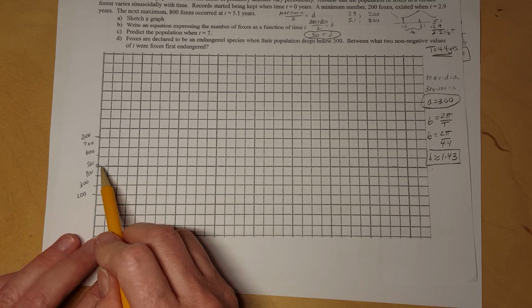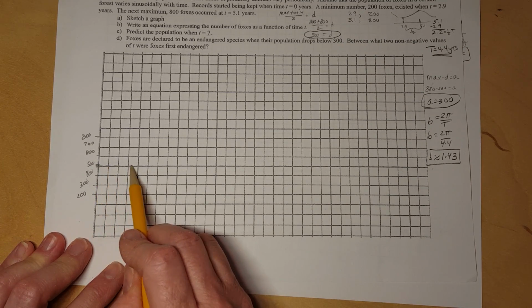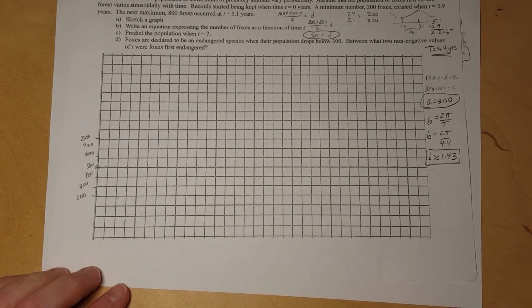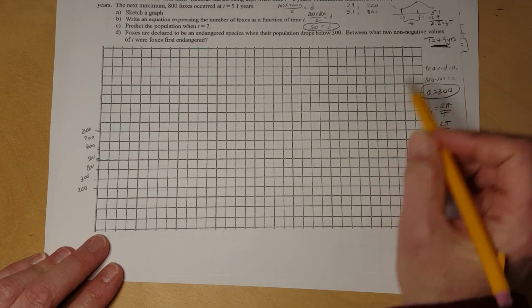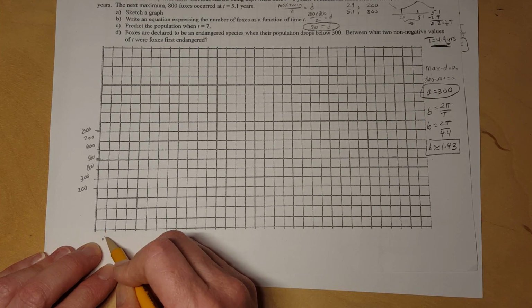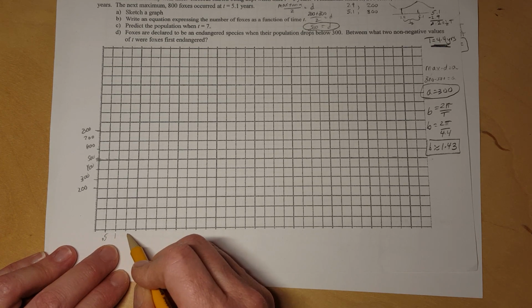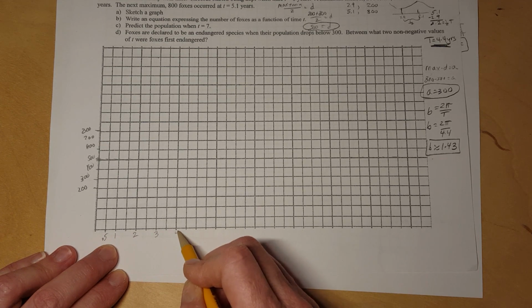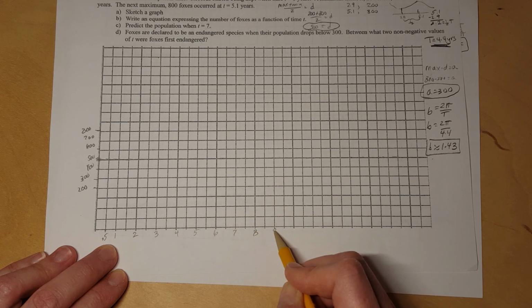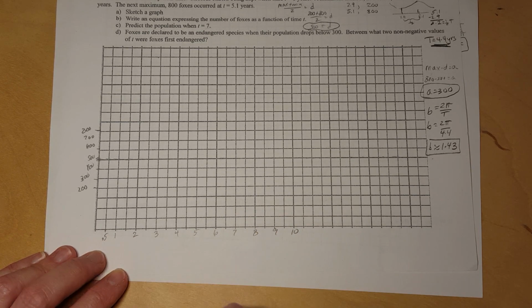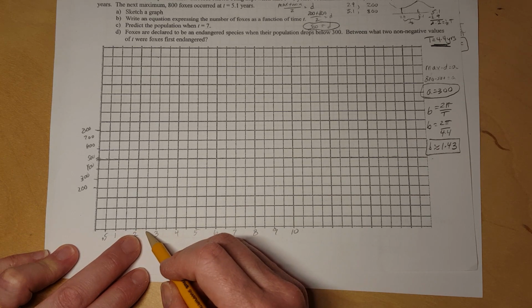And so we can start to sketch in our graph now. We have 500 as our center line. And we know that we have to have a period of 4.4 years. So in this case, I'm just going to go by 0.5s: 0.5, 1, 2, 3, 4, 5, 6, 7, 8, 9, 10. So every 2 blocks is 1, because I have some real data to put on.